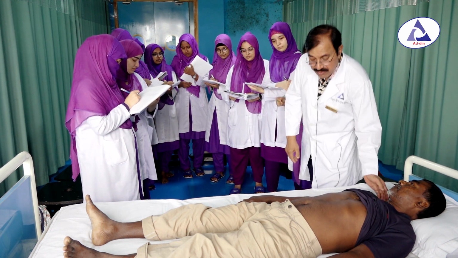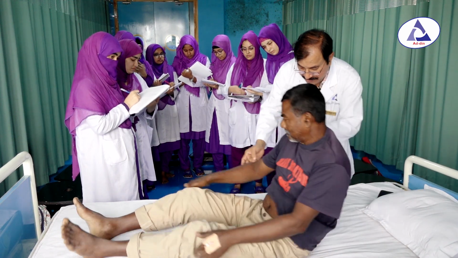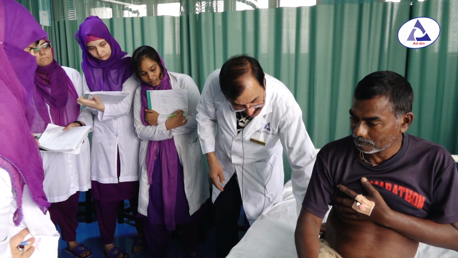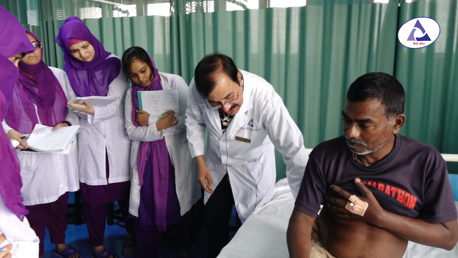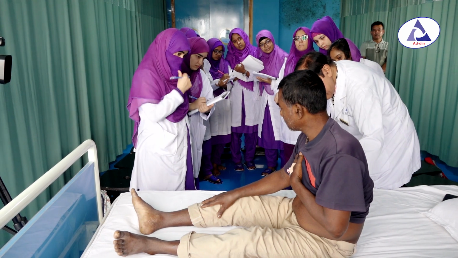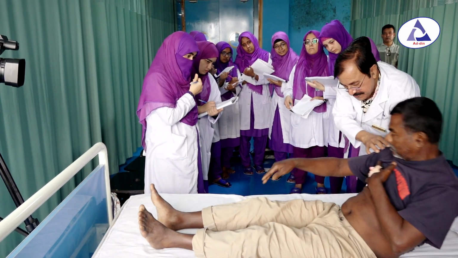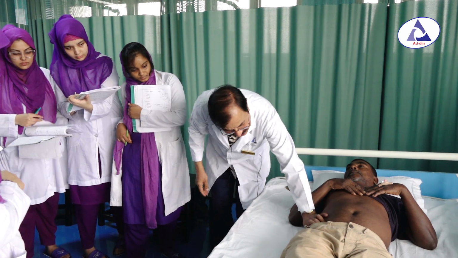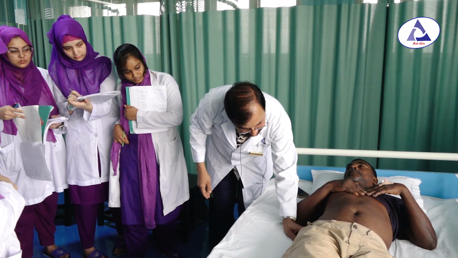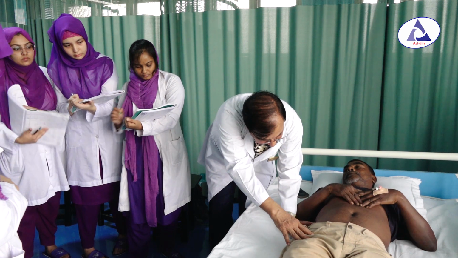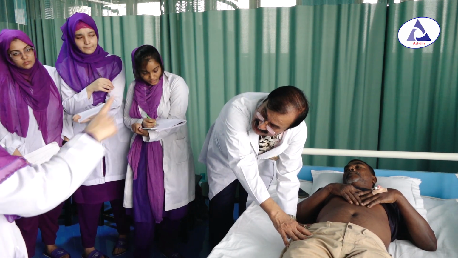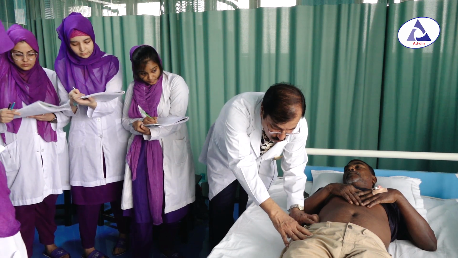So, please, you sit down. That is the highest point of the iliac. You feel the iliac crest. This is the iliac crest. Feel it. Lie down. This is the anterior superior iliac spine, right? From there, loosen up. This is the highest point of the iliac crest. Okay, you follow this.